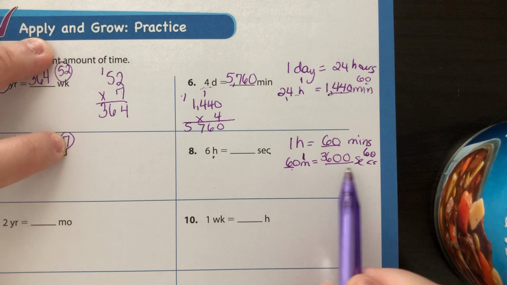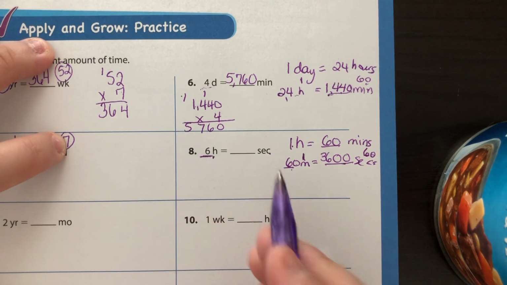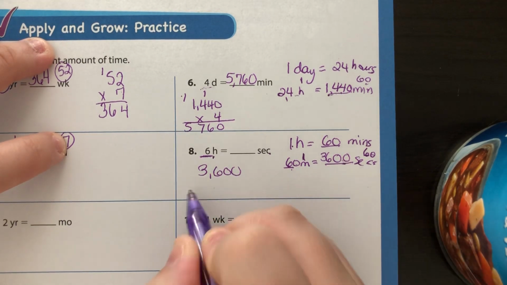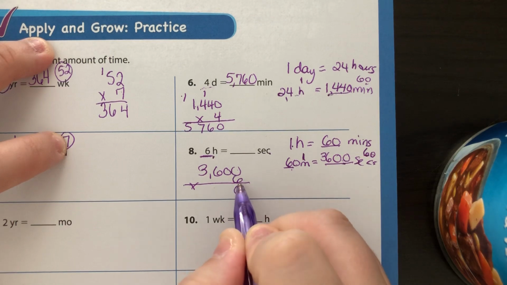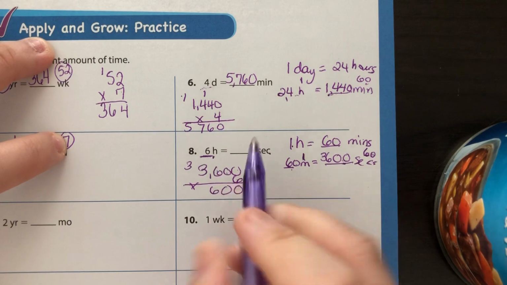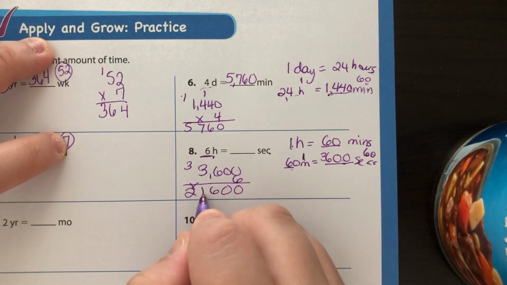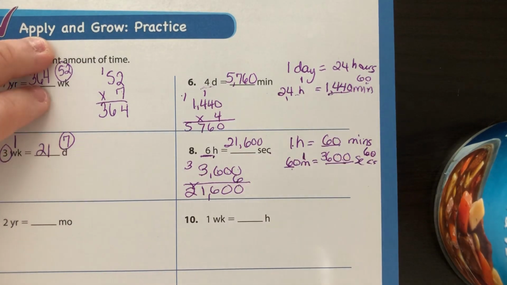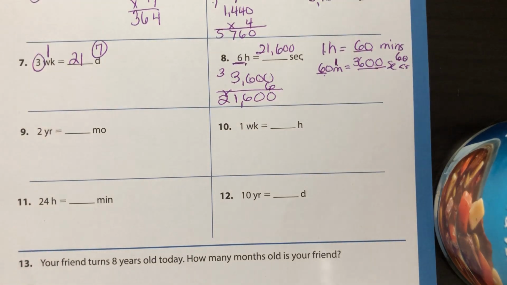So that is how many seconds are in 1 hour, but I need 6 hours. So I have to do 3,600, that's what I got here, and multiply it by 6. 6 times 0, 0. 6 times 0, 0. 6 times 6, 36, carry 3. 6 times 3, 18, plus 3 is 21. So 21,600. All right. A lot of conversions here, but it's going to be fine. Just take your time.